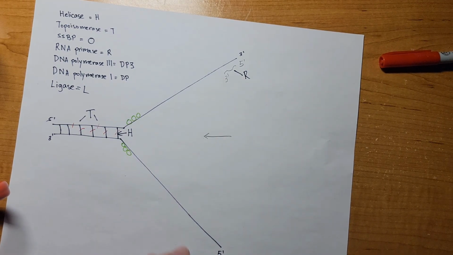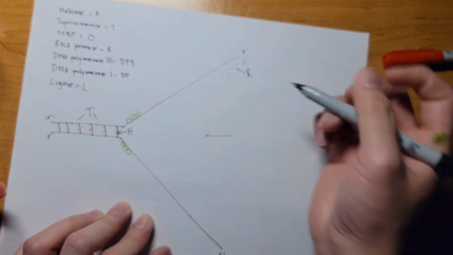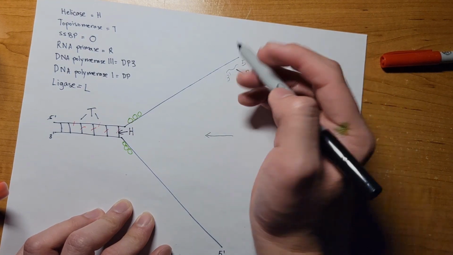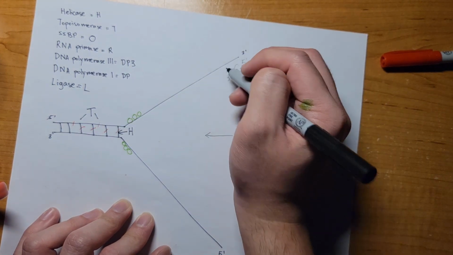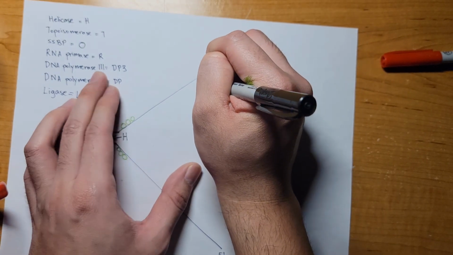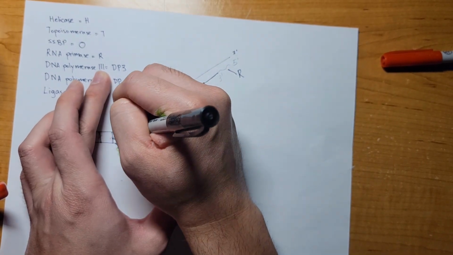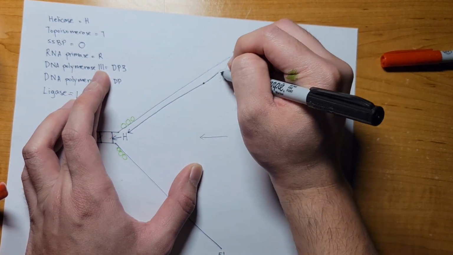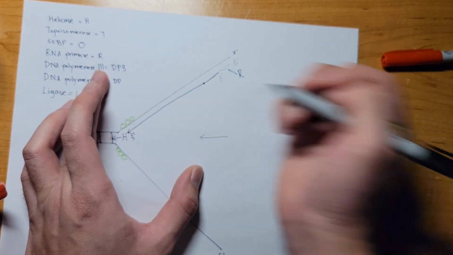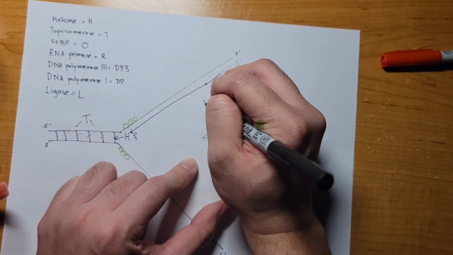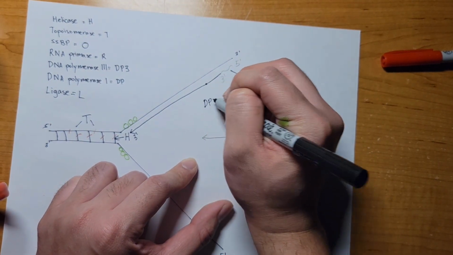So DNA polymerase 3 can just add here. From 3', it will just add and keep making the strand. So this will be the new 3' of the strand, and that's where DP3 comes in.